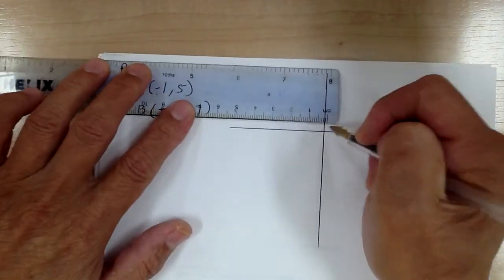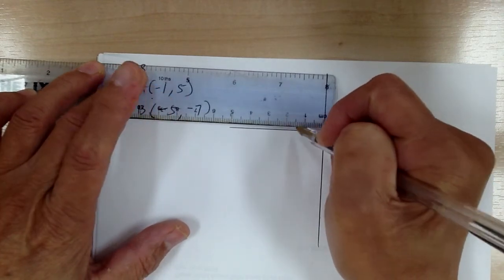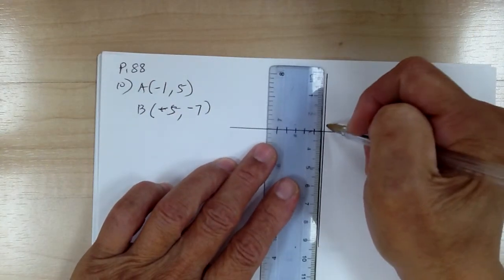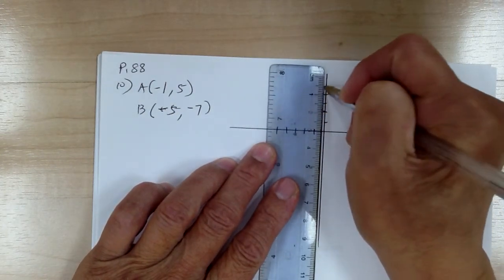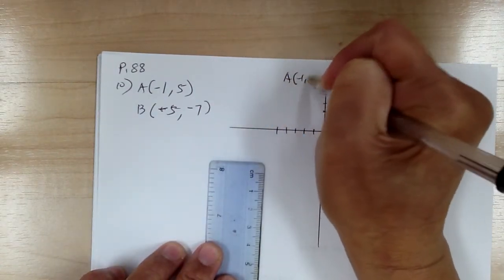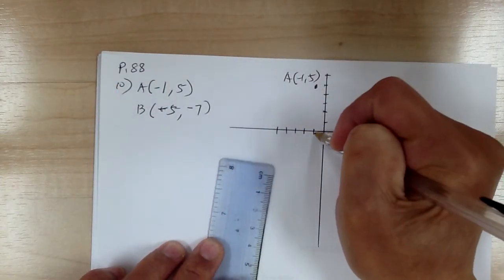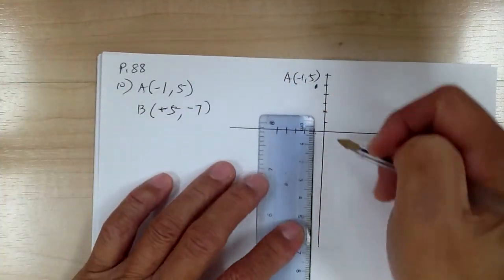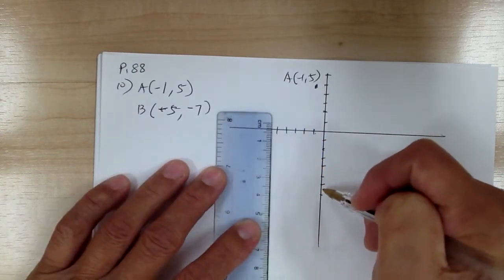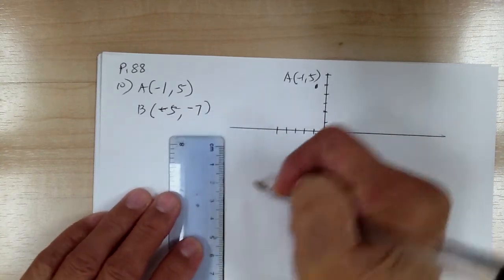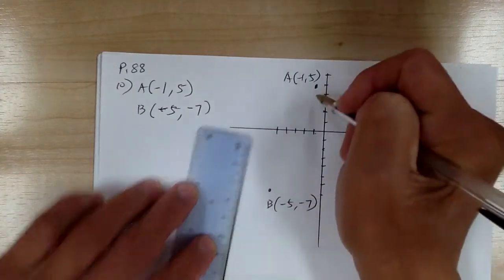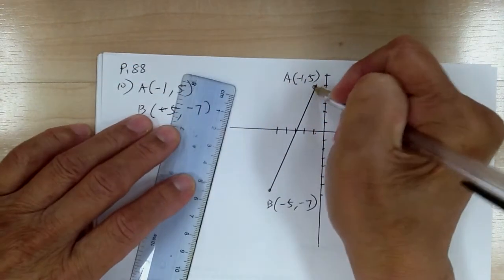Okay, so I'm going to make it small. First point is (-1, 5). It'll be right over here. So that's point A, (-1, 5). B is (-5, -7). So here B is (-5, -7). And so this is a diameter right over here.